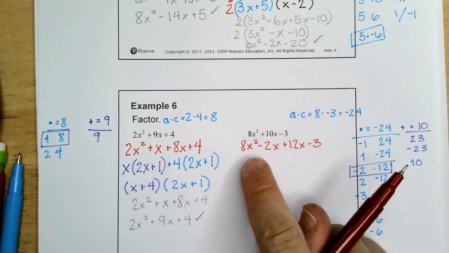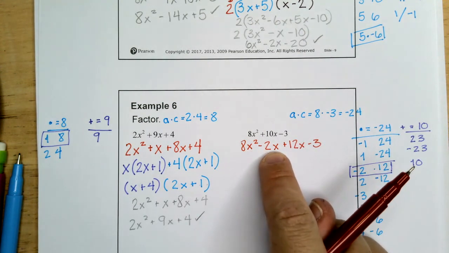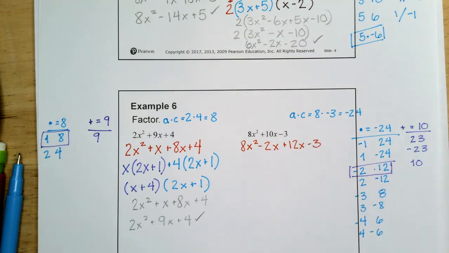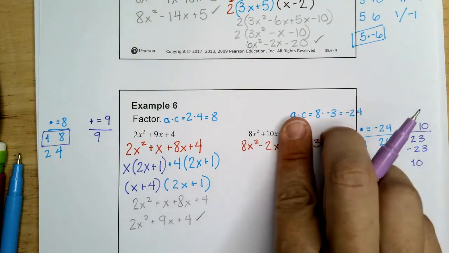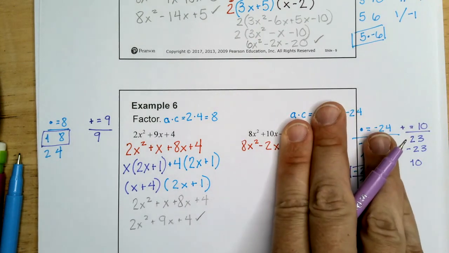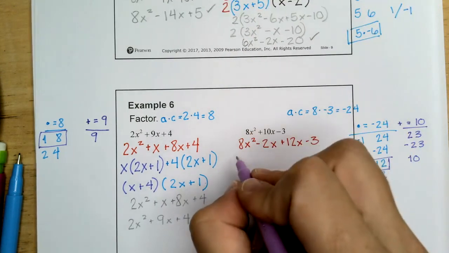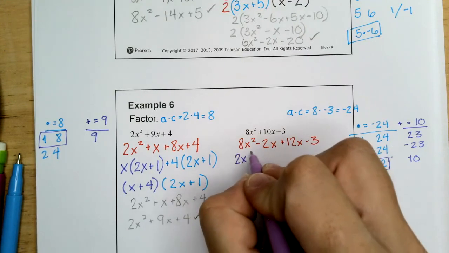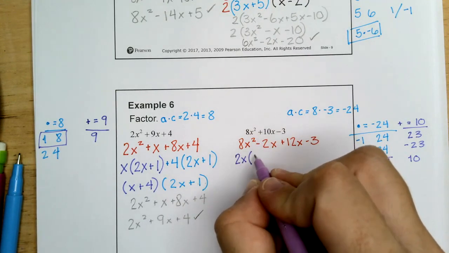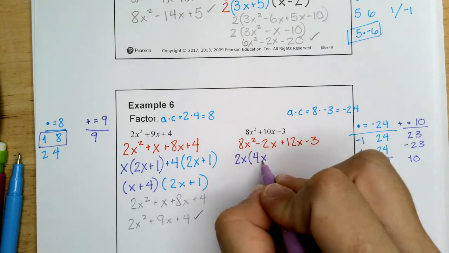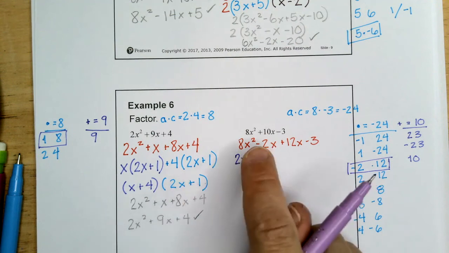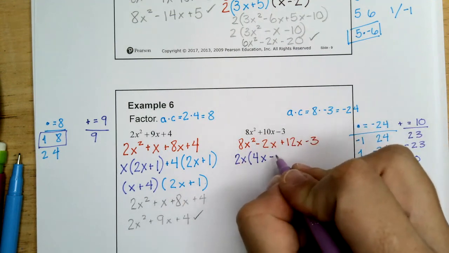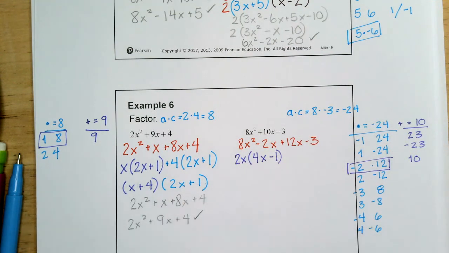Okay, because 8x squared and 2x have common factors and 12x and negative 3 have common factors. So that can become 2x is its common factor, right? 2x. If I want to multiply it by 4x, I will get 8x squared. If I want to multiply it by a negative 1, I will get a 2x.